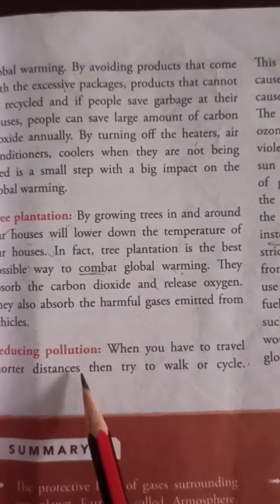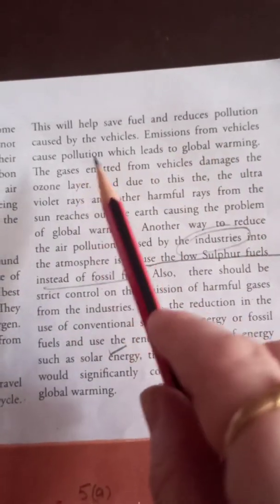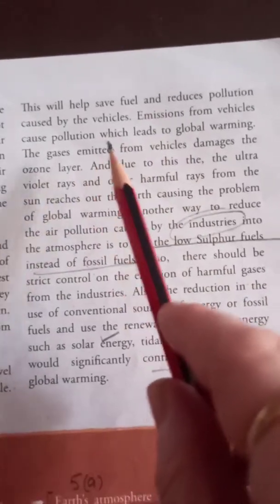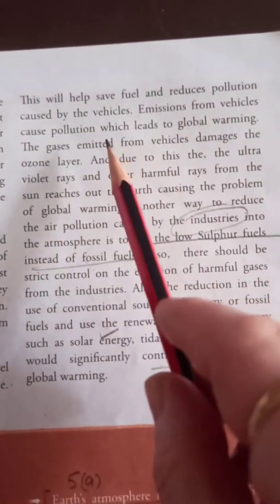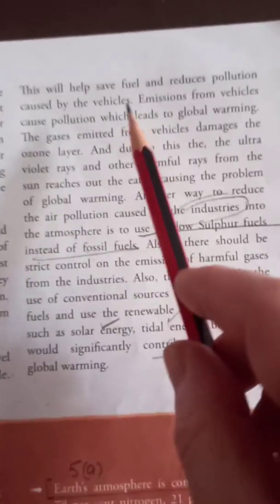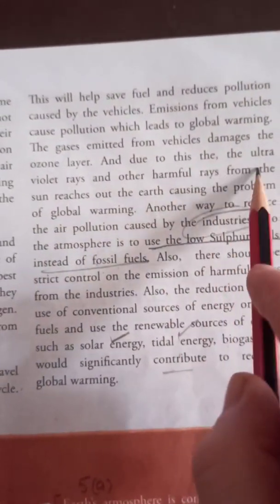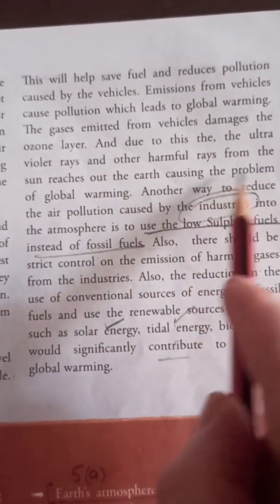Then reducing pollution. When you travel shorter distances, we should try to walk or cycle. Use bicycles. We should save fuel and reduce pollution caused by vehicles. Emissions from vehicles cause pollution, as you already know, which indirectly leads to global warming. So make less use of four wheelers which use fuel. Due to this, the ultraviolet rays and harmful rays from the sun reach the earth, causing the problem of global warming.